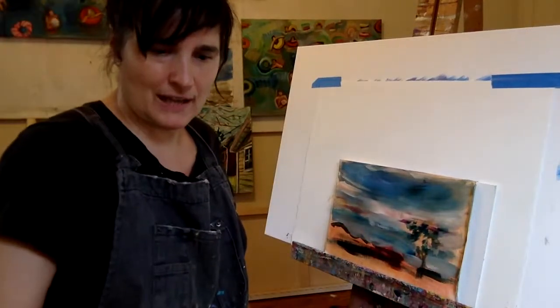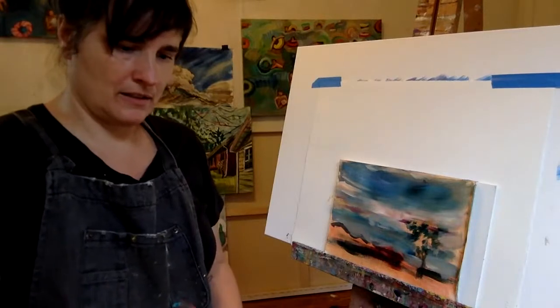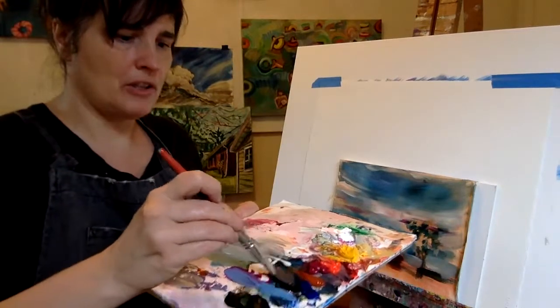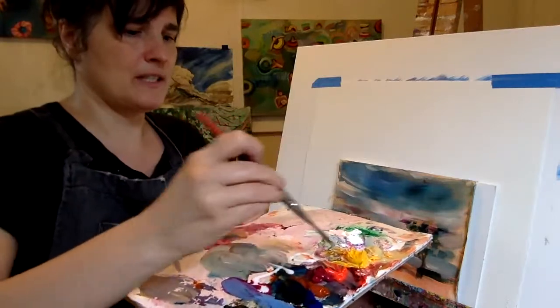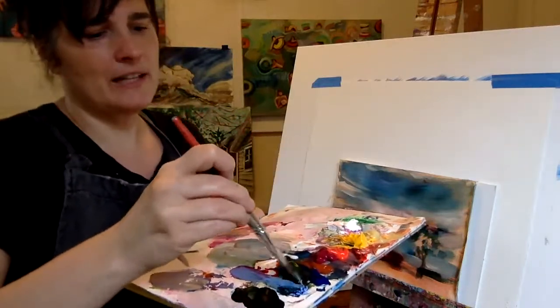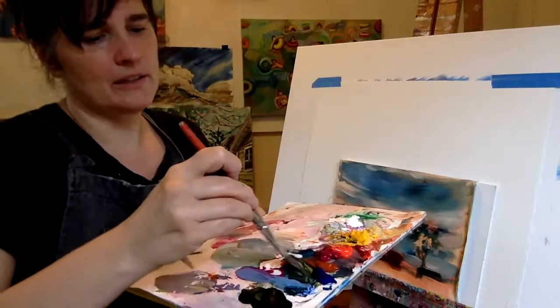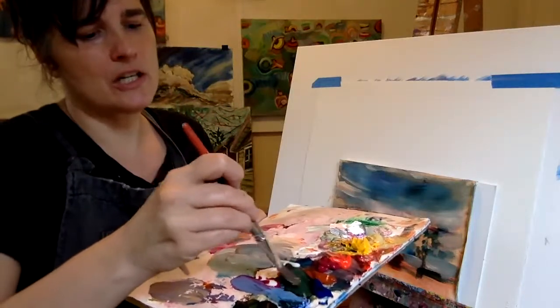So I'm just going to block in the mountain range. I'm going to use, again, blue with some of that burnt sienna and maybe a little bit of yellow. So I can get kind of a green color there.